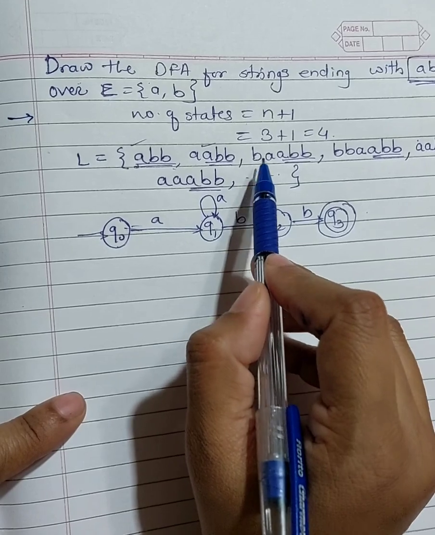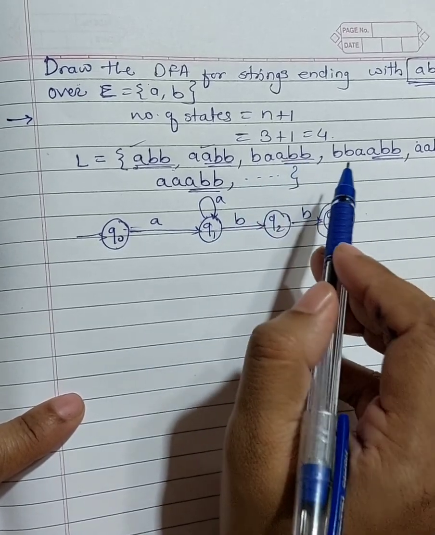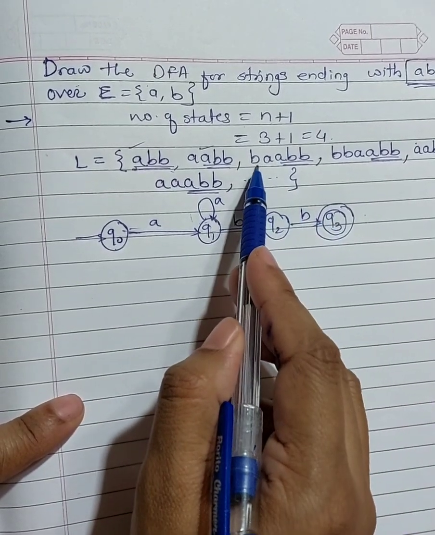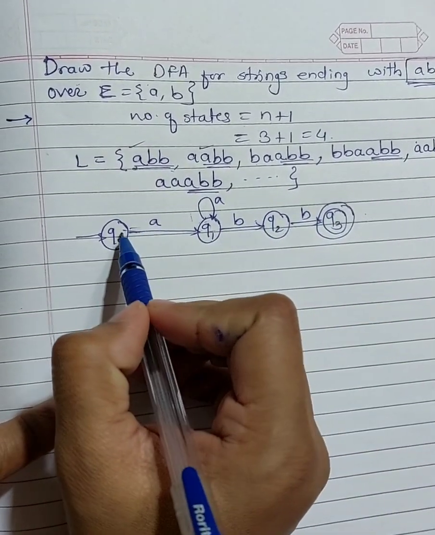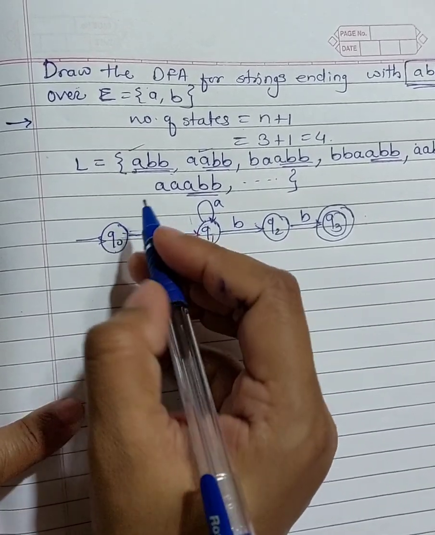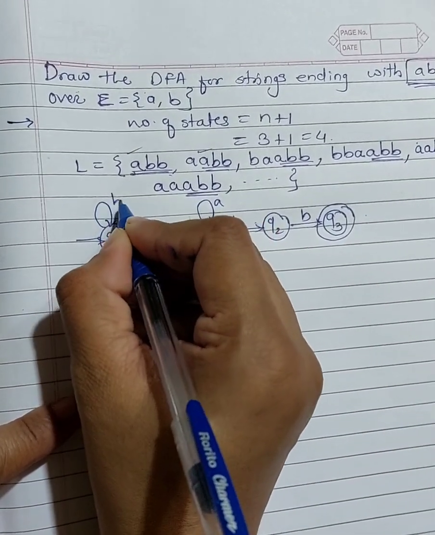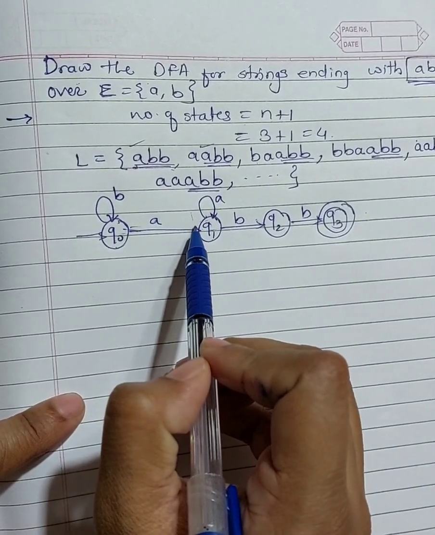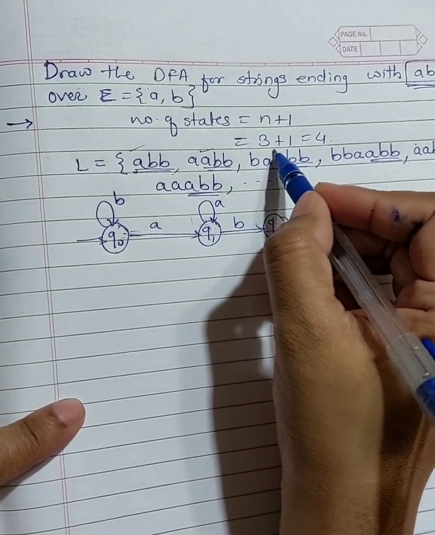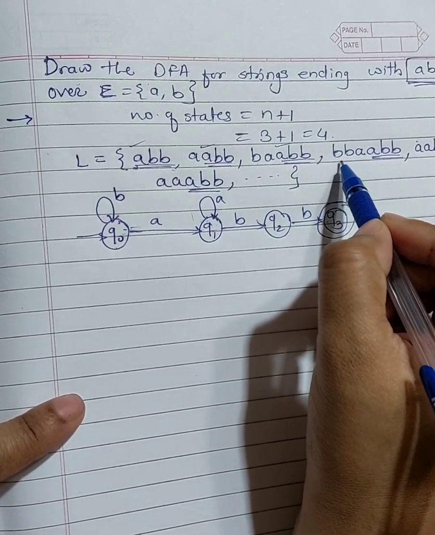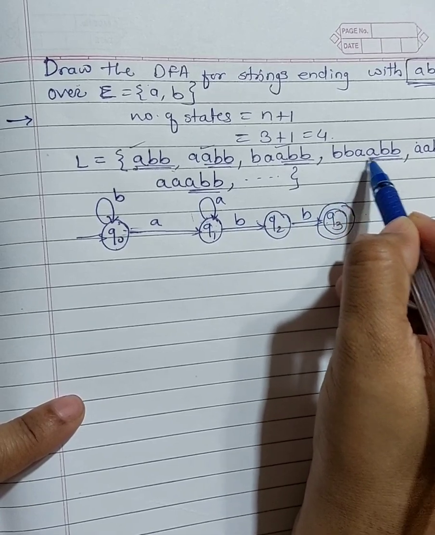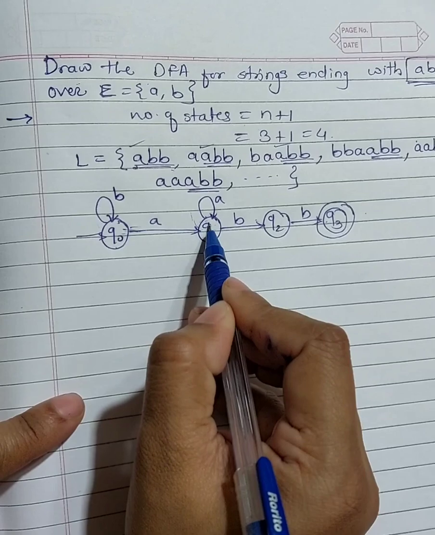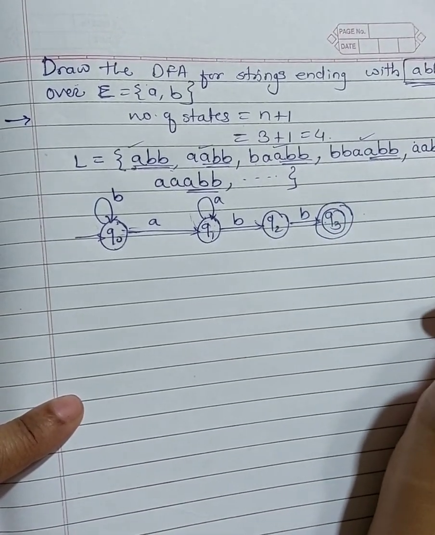Now if you check the next one, we have BABB. So we have ABB. Now we want B on first state. So if you observe for Q0, we have input for A, not for B. So I can put a loop here for input B. Now if you check, we have BABB, so we can say this one is also acceptable. Now check for next one. We have BBABB. So we can say this one is also acceptable.